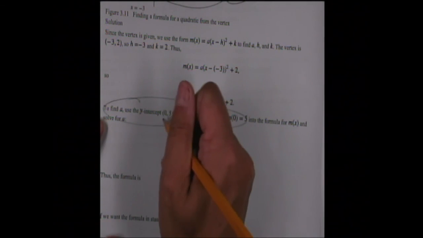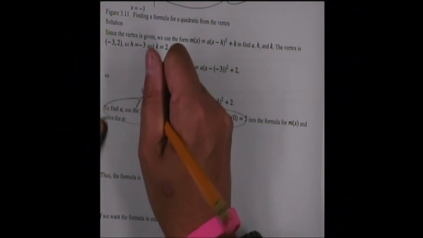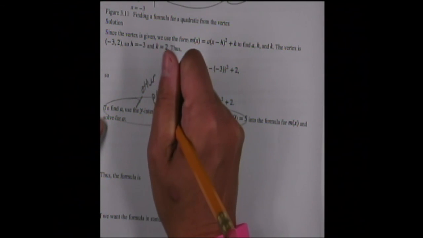So to find a, in this case they gave us the y-intercept, but we use the other points, and we substitute the values in for x and y and solve for a. See this here, how they have the 1/3? Please don't write it as 0.3 or 0.33333. You actually want to use the 1/3.